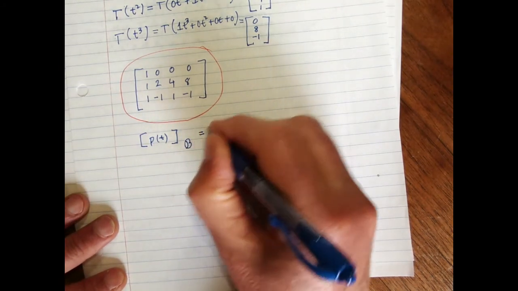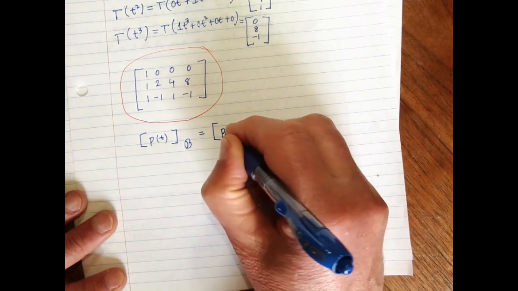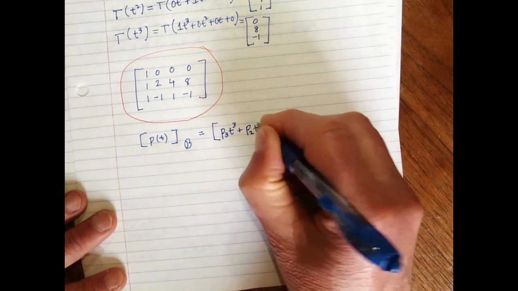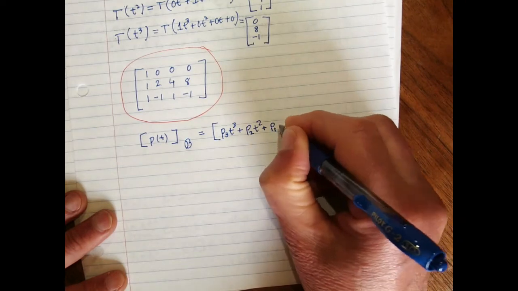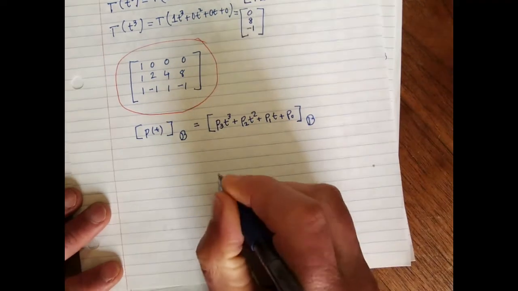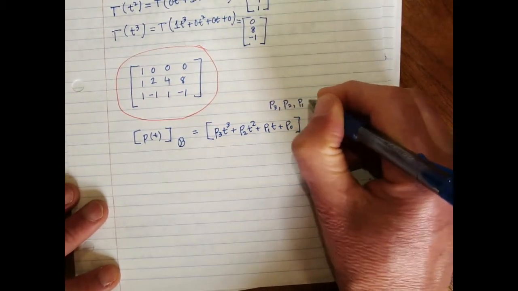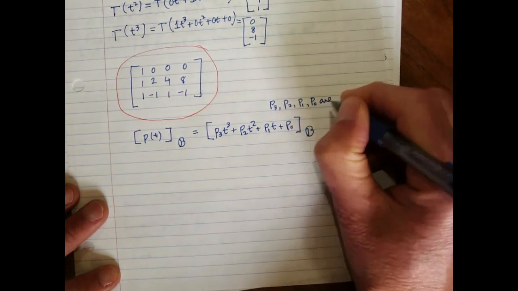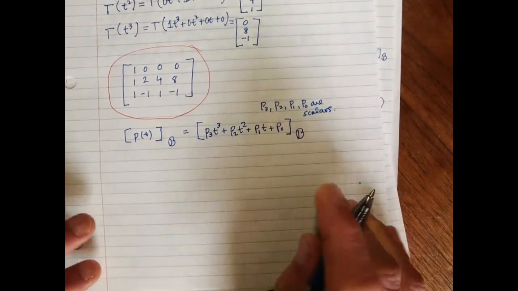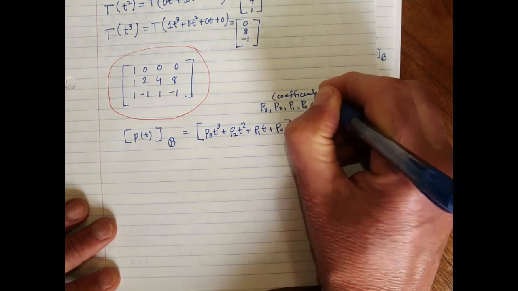Well, p of t is, say, p3 t cubed plus p2 t squared plus p1 t plus p0. And this is where p3, p2, p1, p0 are scalars, real numbers, just coefficients of those polynomials.